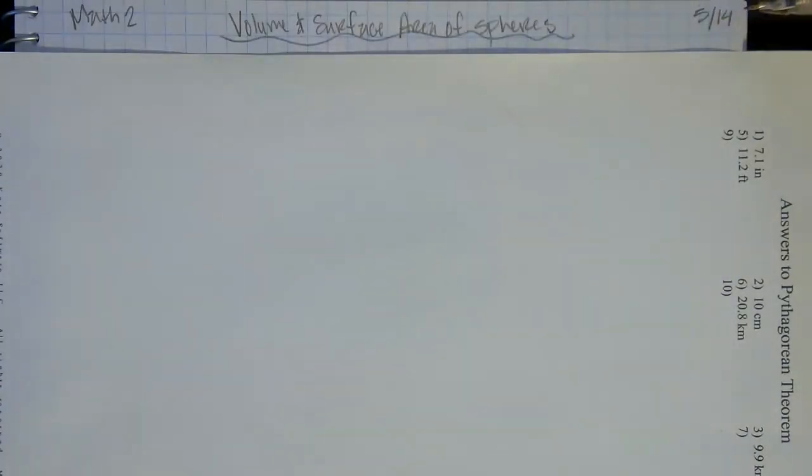Today is May 14th, and this is for Math 2. Today we're going to be talking about volume and surface area of spheres. And we put these together because spheres are kind of in a class of their own. A sphere is a ball, in case you didn't know what I was talking about.